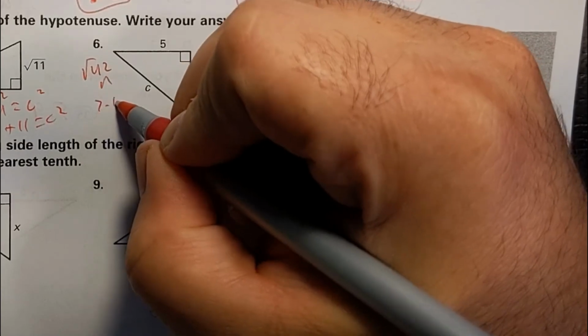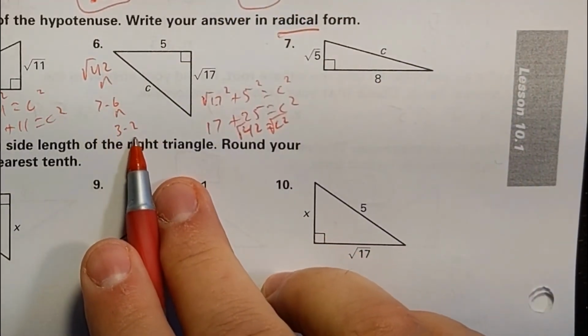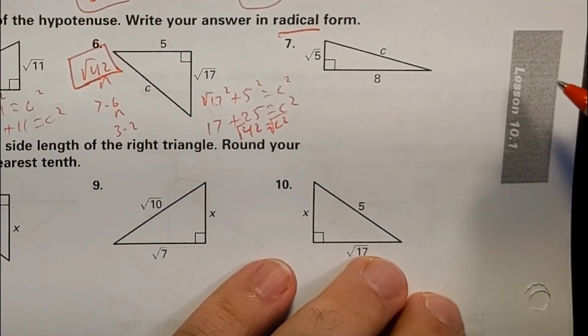42 factors out to be 7 and 6, and 6 is 3 and 2. And when I factor it out, there aren't any pairs. So that means this is still a simplified radical answer.